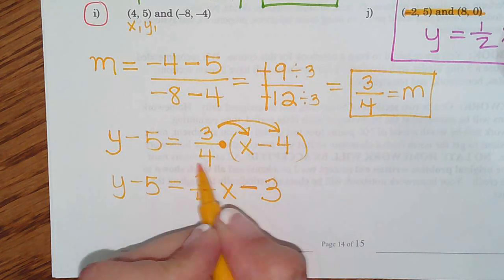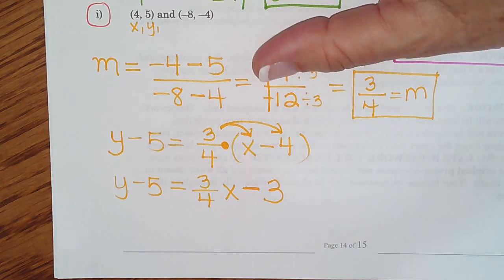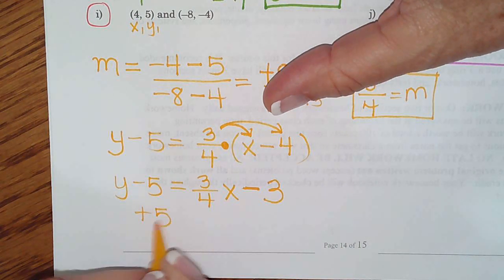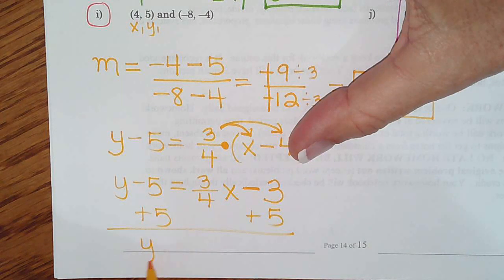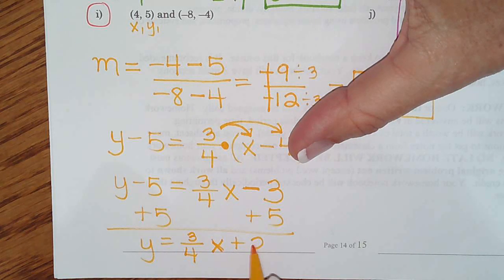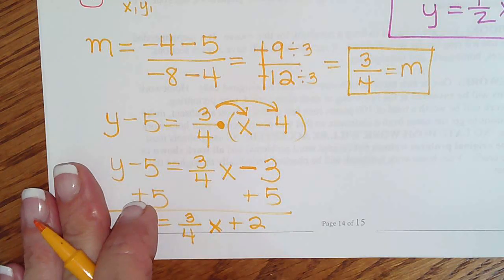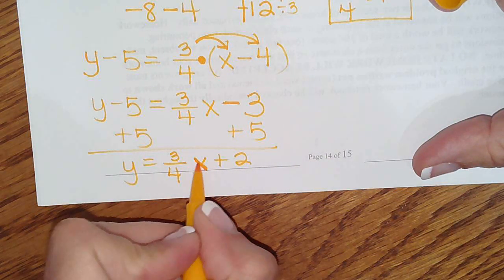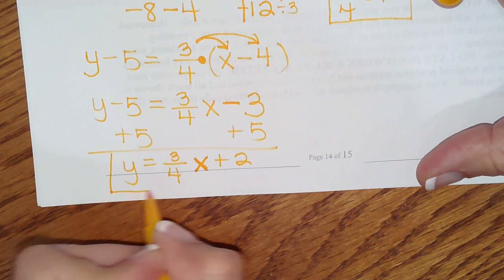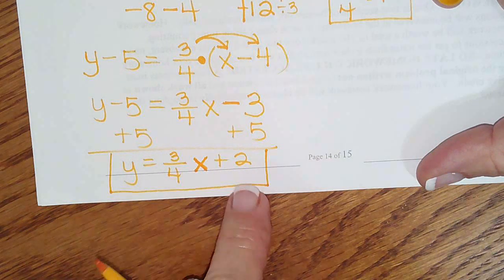We already got our negative sign there, so positive times a negative, negative, and we got negative 3. And you can see the 4s are going to cancel. And last but not least, add your 5. So y equals 3/4 x. 5 minus 3 would be positive 2. So there is our final answer. Y equals 3/4 x plus 2.